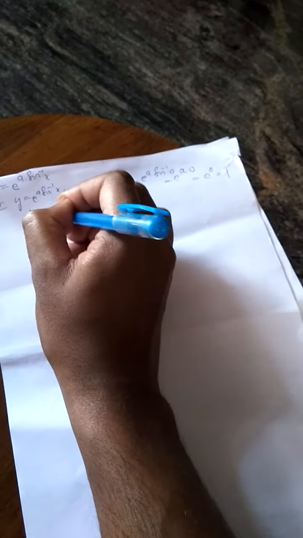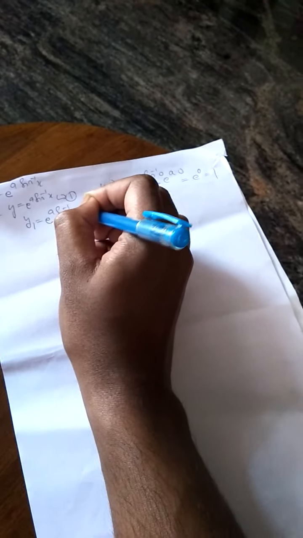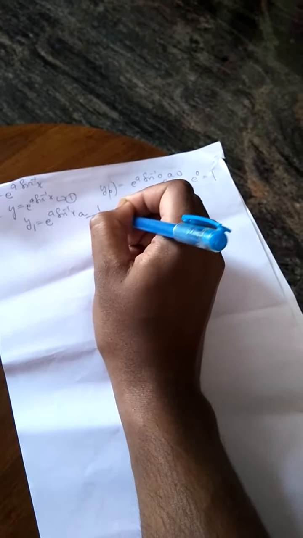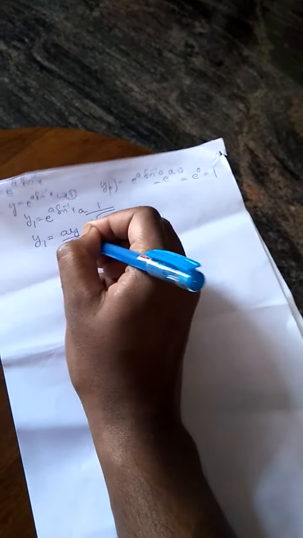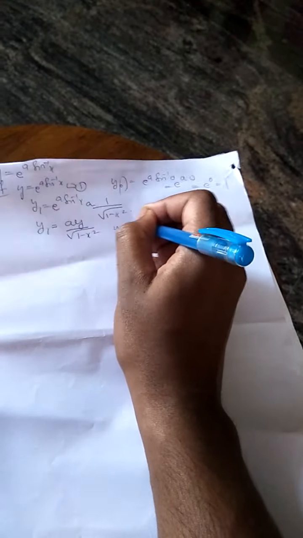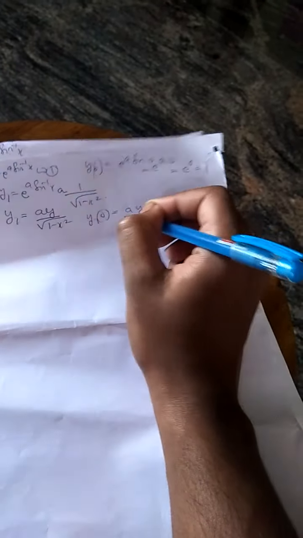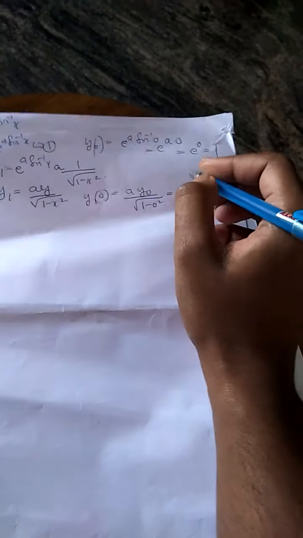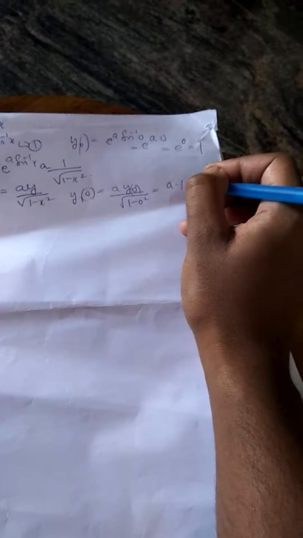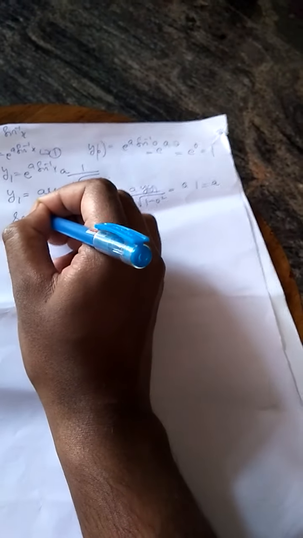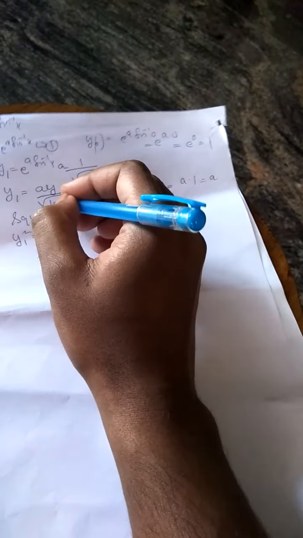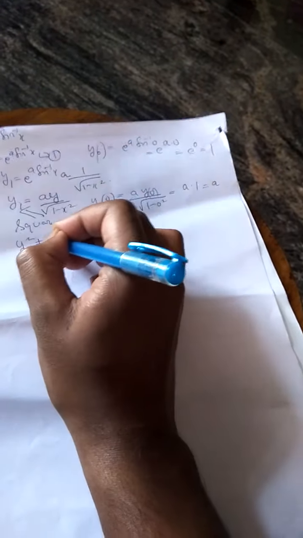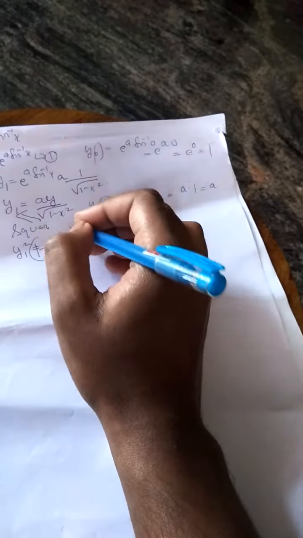So y1 is e power a sin inverse x times a times 1 over root of 1 minus x square. So y1 is equal to a y upon the root of 1 minus x square. At the point 0, that is a y of 0 over root of 1 minus 0 square, that is a into 1. Y of 0 is 1, that is a. If you square, y1 square is equal to a square y square over 1 minus x square. Cross multiply, it becomes 1 minus x square y1 square is equal to a square y square.